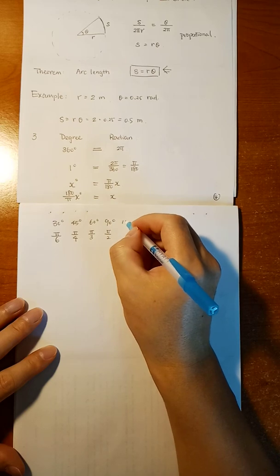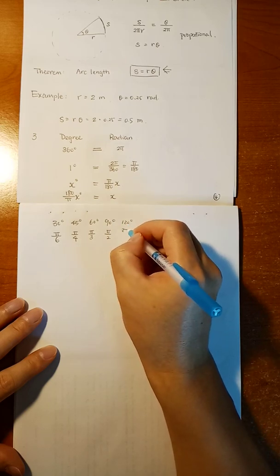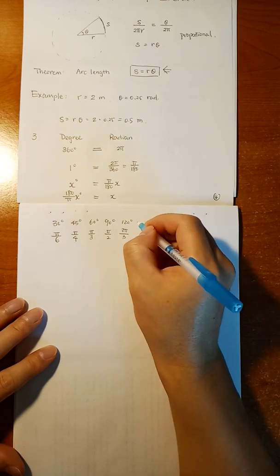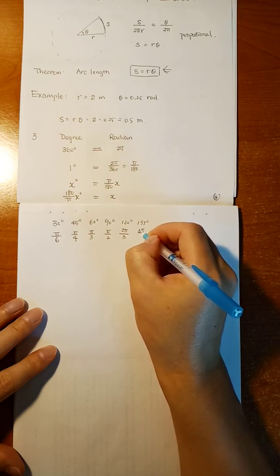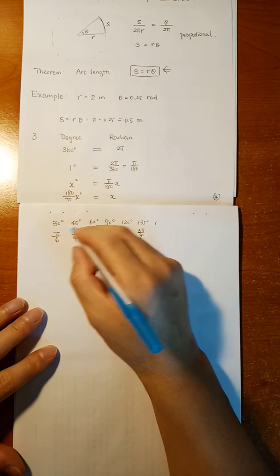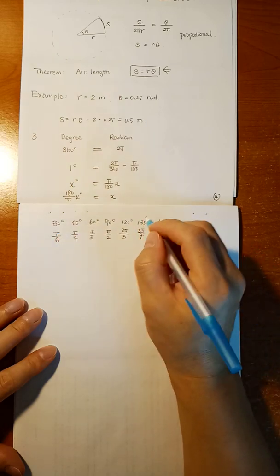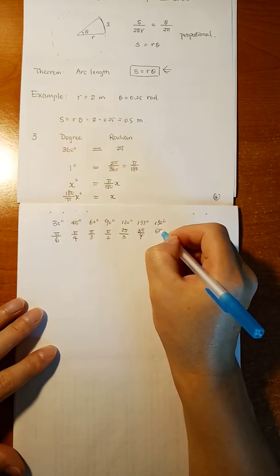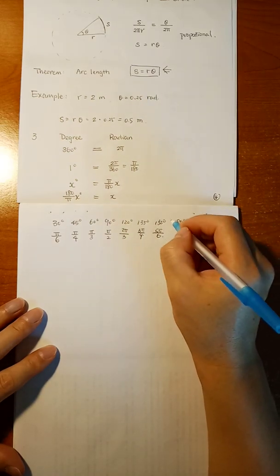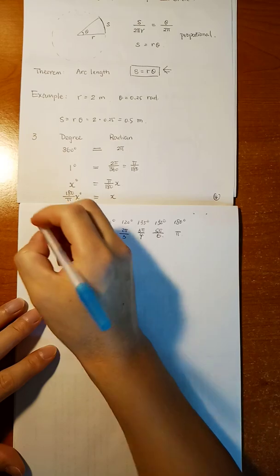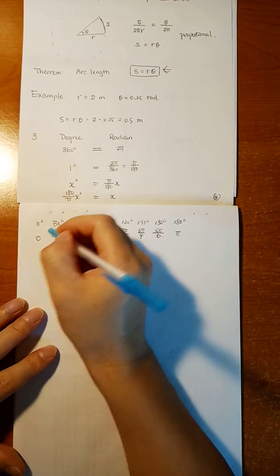Then 120 degrees, 2 pi over 3. 135 degrees, 3 pi over 4. 150 degrees, 5 pi over 6. 180 degrees is pi. 0 degrees is 0 radians.